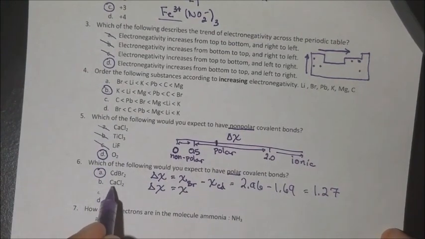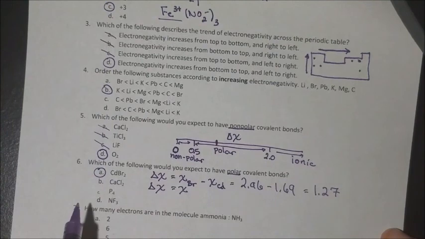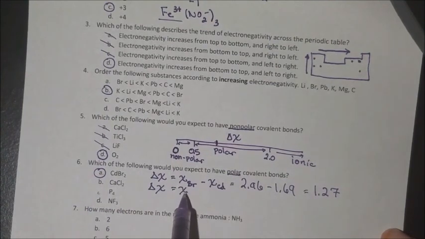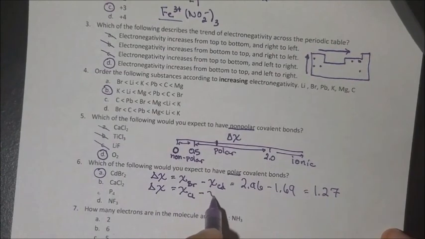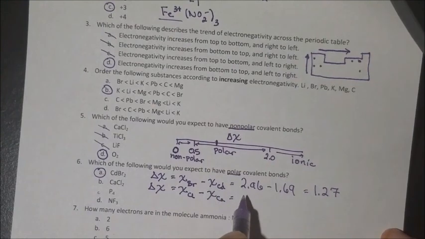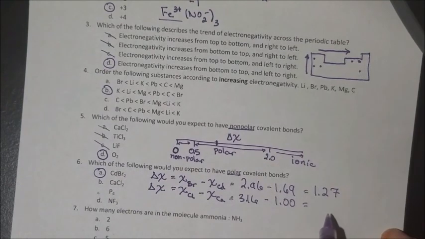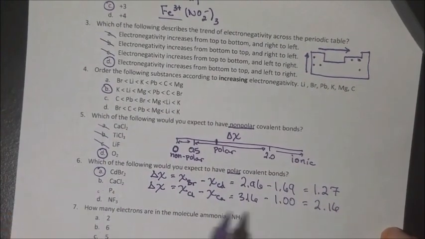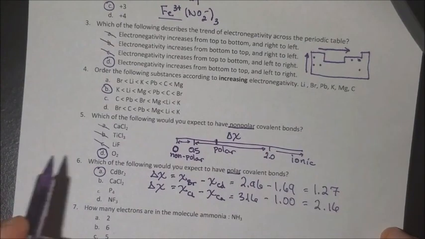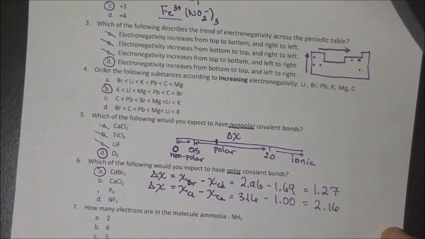So the electronegativity difference between calcium and chlorine is just going to be the electronegativity of the chlorine minus the electronegativity of the calcium. There we go. So this is 3.16 minus 1.00. Okay, I don't need a calculator for this. I can do this. This is easy. This is my kind of mental math. We go 2.16. Alright, so this is the electronegativity difference of a calcium chloride bond.